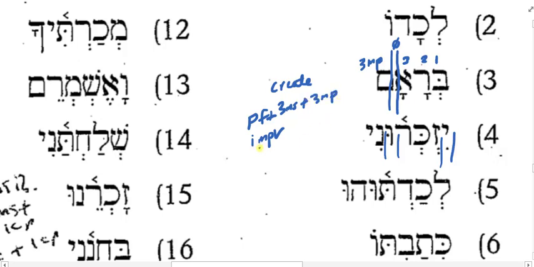Now, let's say I want to go with the imperative. So, what would I be looking for here? One of the things that I'm going to notice with the imperative is my helping vowel. With imperfects and imperatives, the helping vowels are going to be I class. Think imperfects and imperatives start with I, don't they?